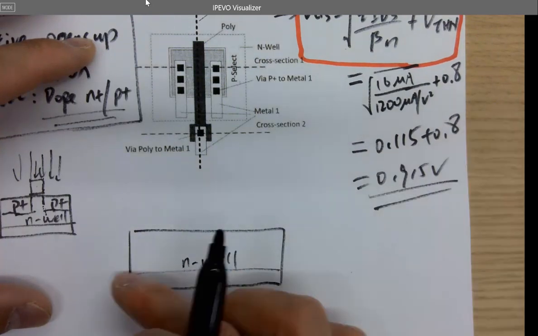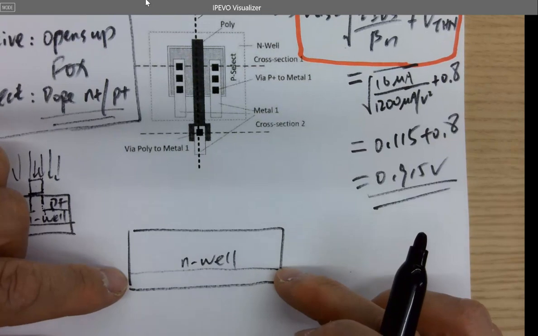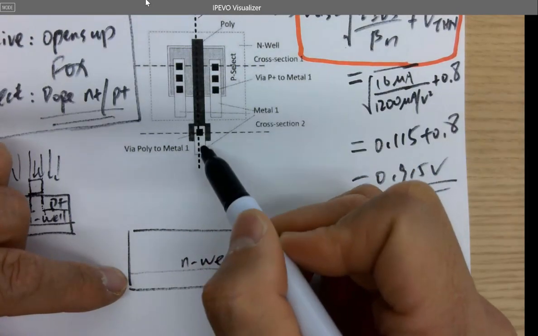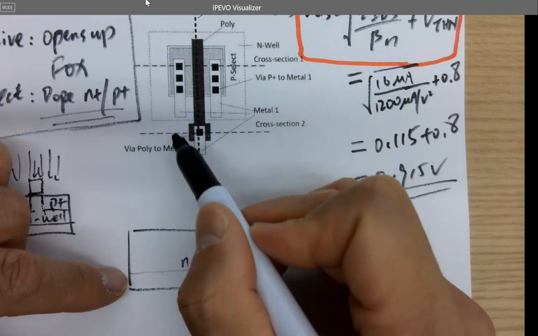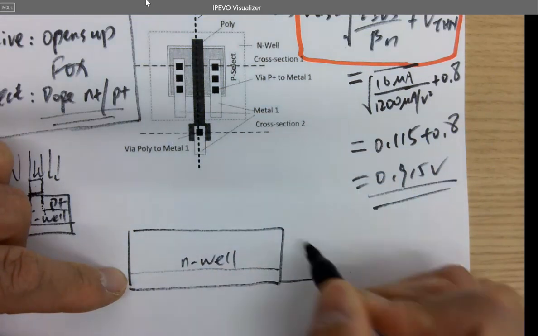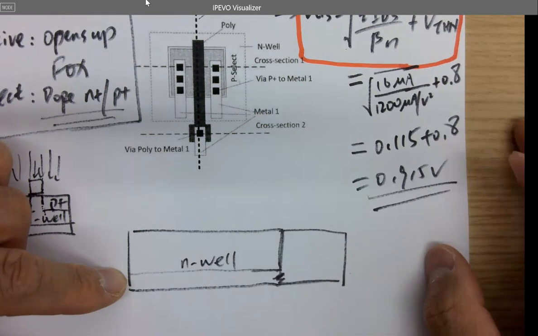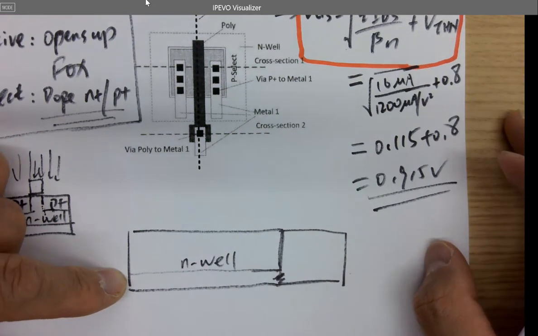Do you have the N well all the way to here? No, you don't have any N well here anymore. But the dashed line was drawn until here, right? So it should extend. That's the N well. Is that correct?